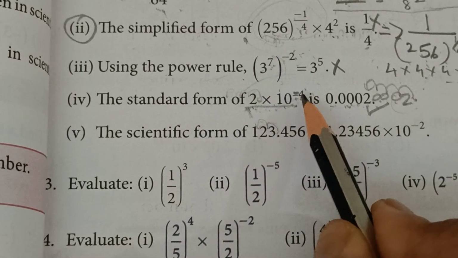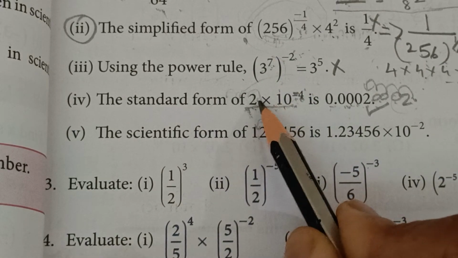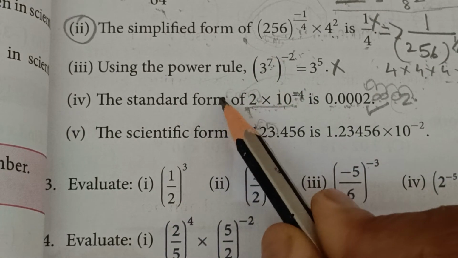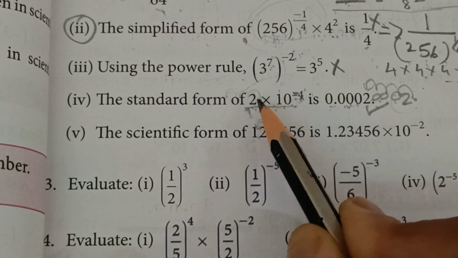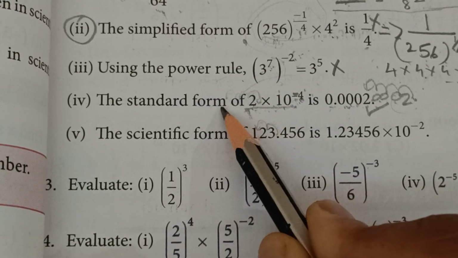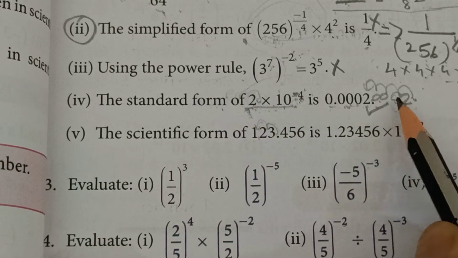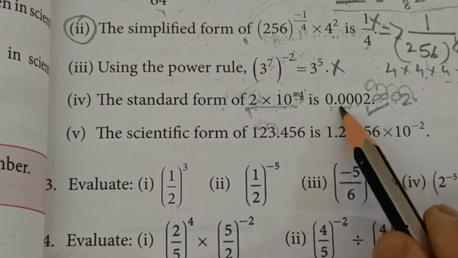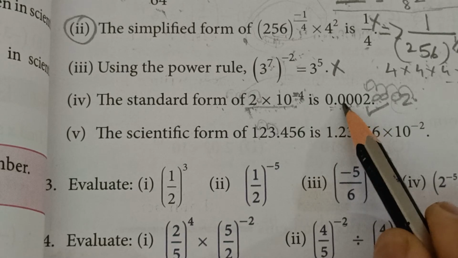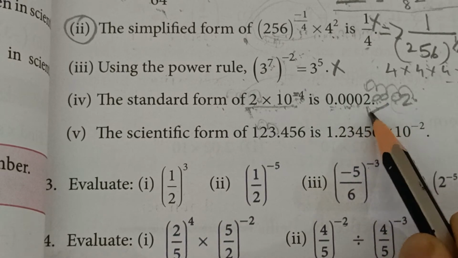Understood? If the sign is negative, we have to move the point to the left hand side. And how many digits? 4 digits. We have only 1 digit. We want to make it 4 digits, 4 numbers. So 1 number is there. The remaining 3 numbers we have to put zeros. So it is 0 point. See, now we have 4 digits after the point. 1, 2, 3, 4. So this is true.